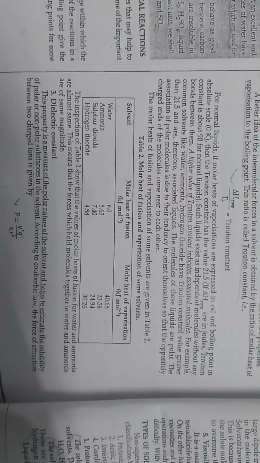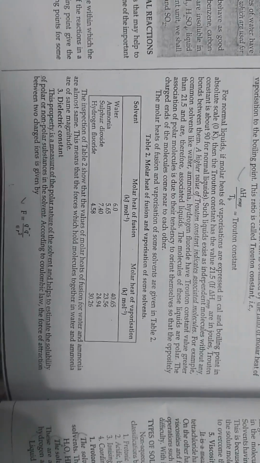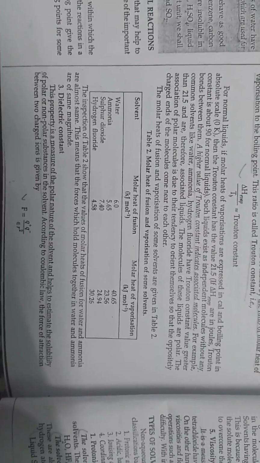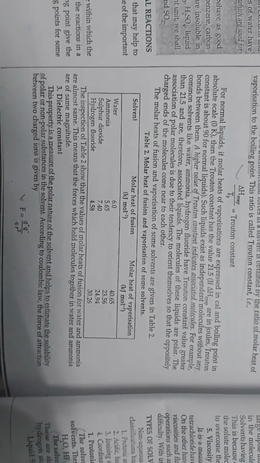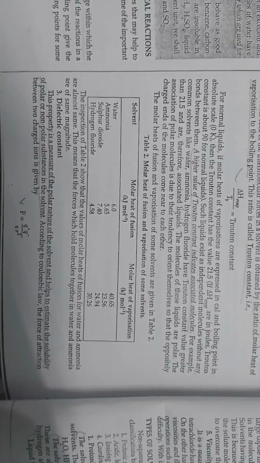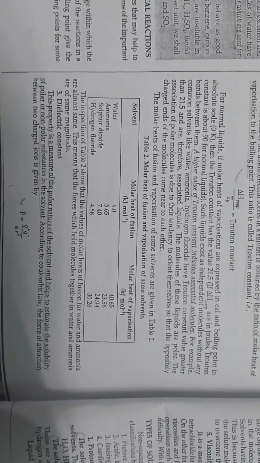The inspection of Table 2 shows that the values of molar heat of fusion for water and ammonia are almost the same. This means that the forces which hold molecules together in water and ammonia are of the same magnitude.